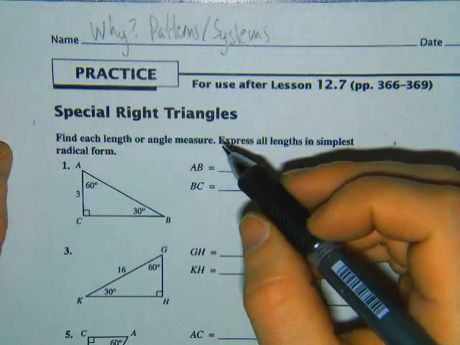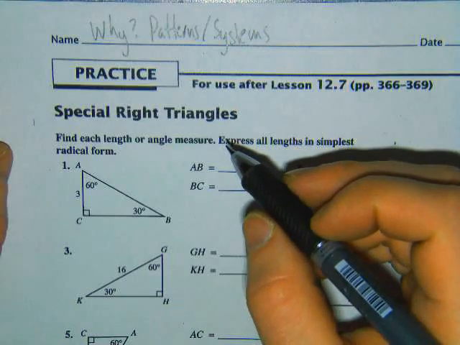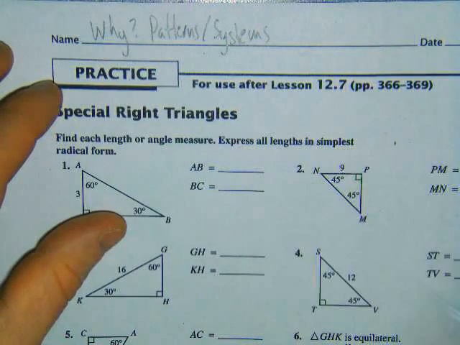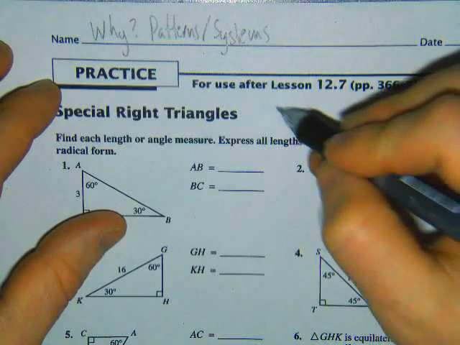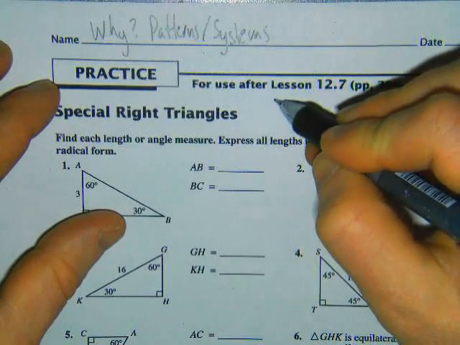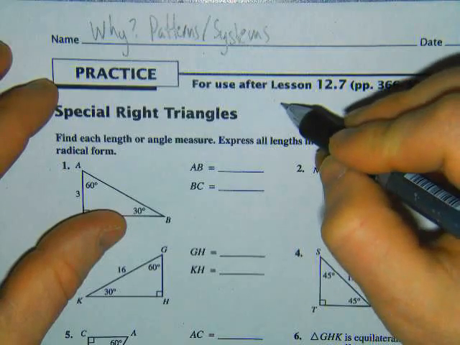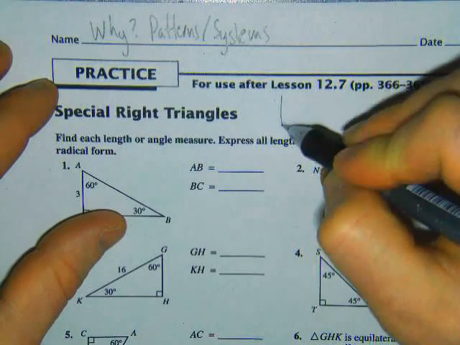So I usually don't do this, but I want to start here today because I think this is a good study tool and it's really going to help us be effective. I'm going to draw special right triangles. There's two of them.